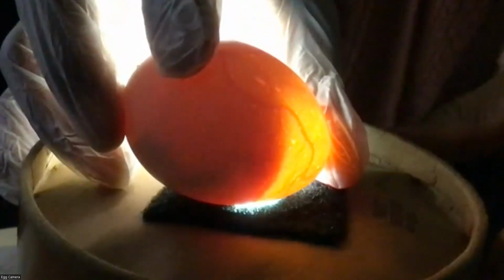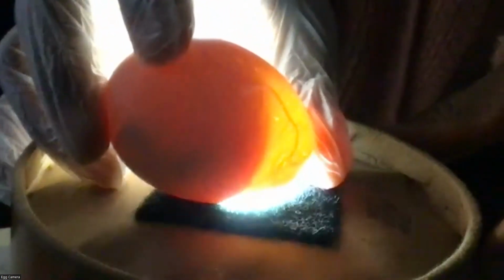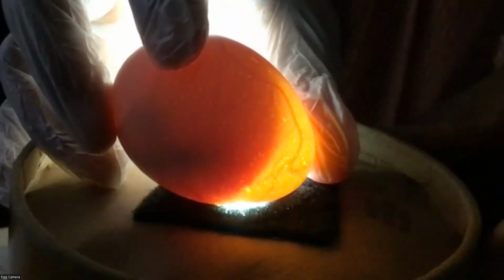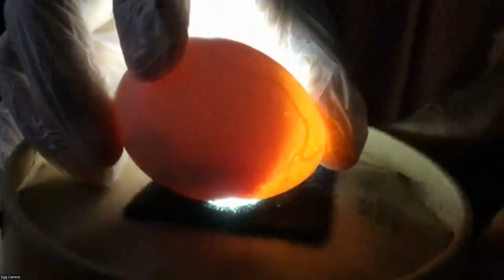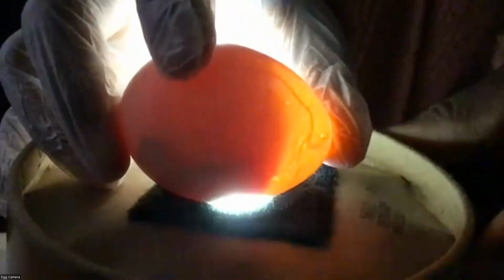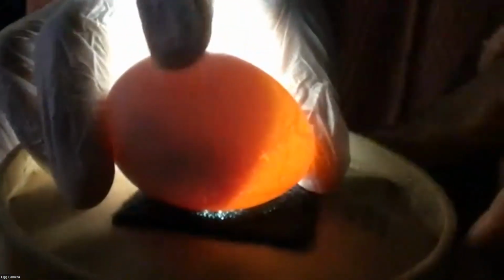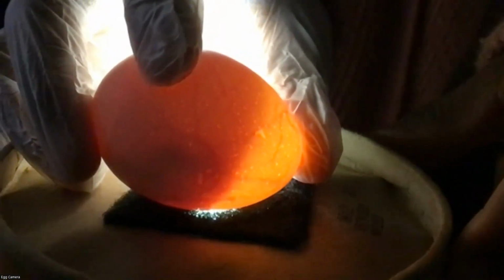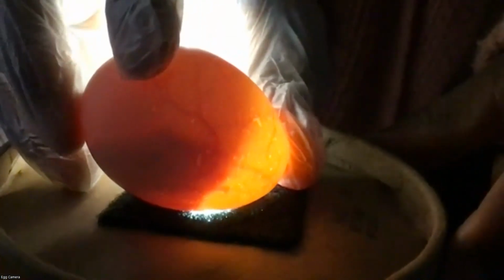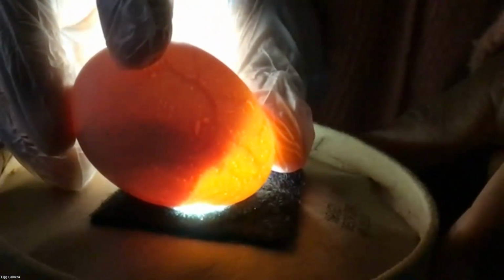So we can get a good view of his body running away from the light. So it's really good to see those blood vessels in there for you all. There he is. He's moving and grooving.